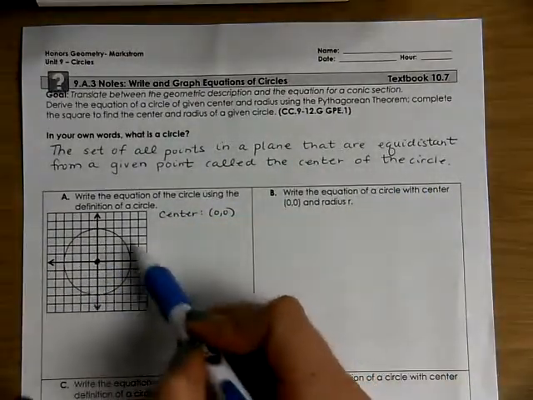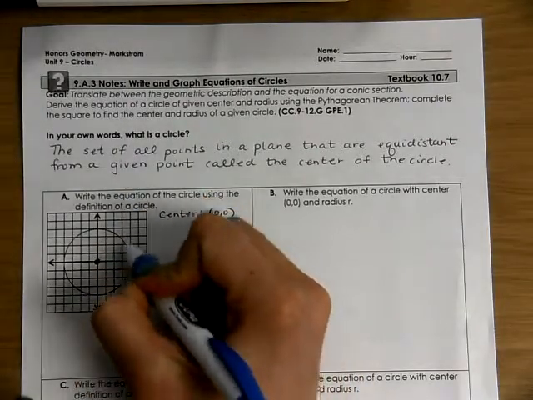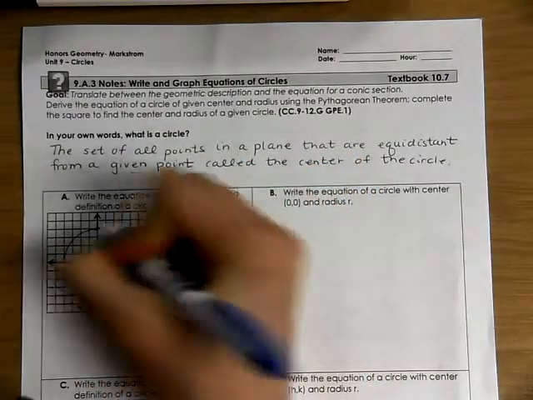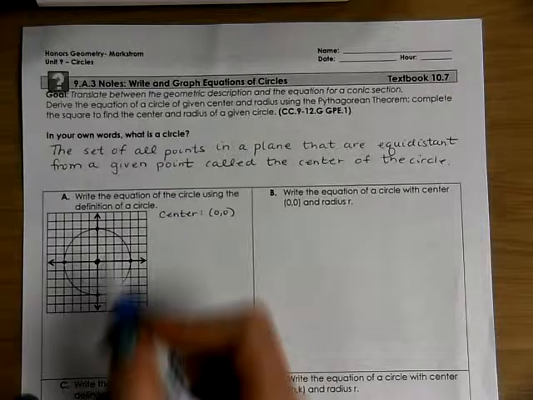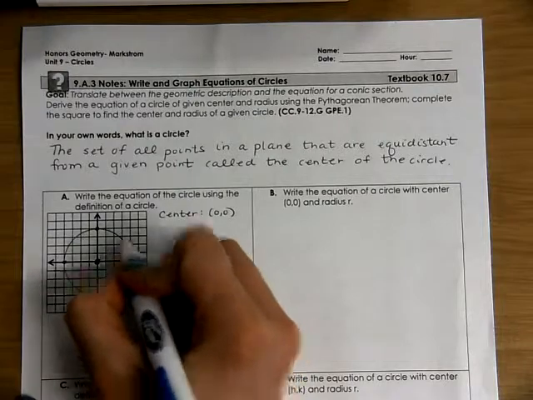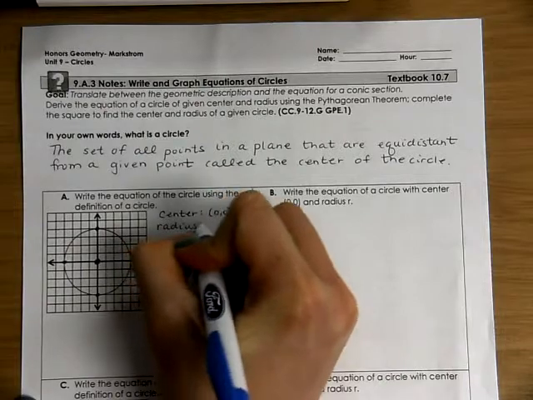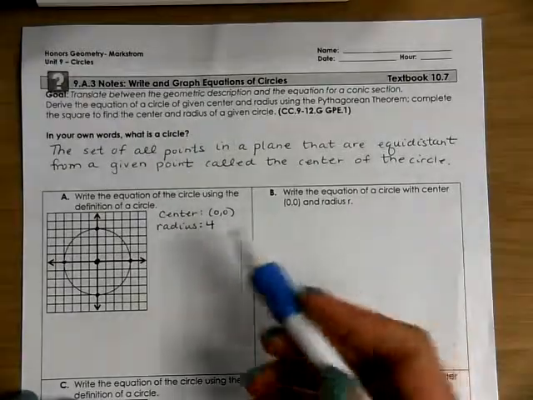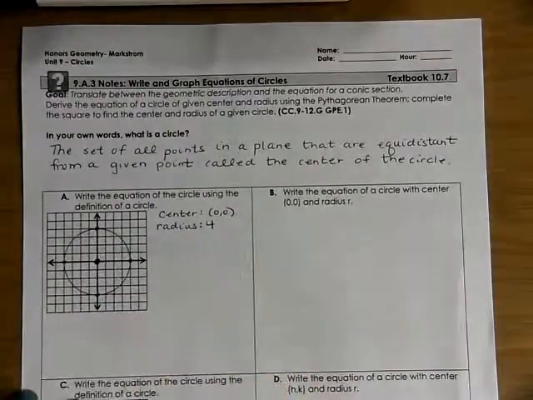Well, how far are all the points from the center? Well, you could look at any of these points, but that'd be kind of hard to find the distance. There's a few points that would make it easy. If I look at this point, or this point, or that point, that's easy to find. We can count the distance there. So the distance from the center to any point on the circle, in this case, will be 4. In other words, the radius is 4. Now, we want to write an equation that relates any x comma y, any ordered pair, to the center to make this circle, because it's an infinite number of points.